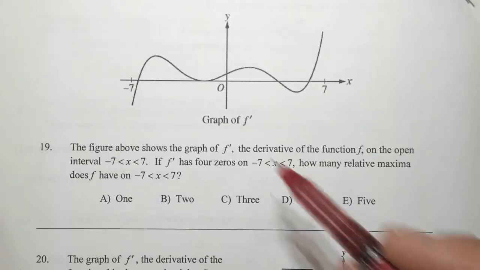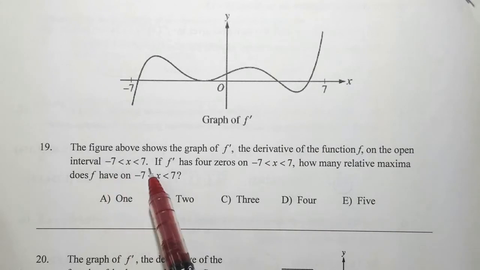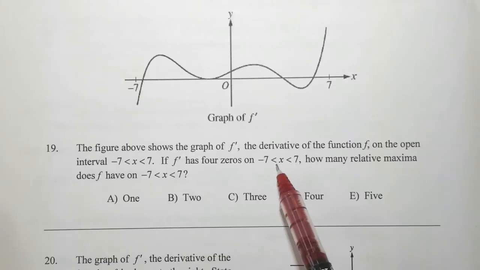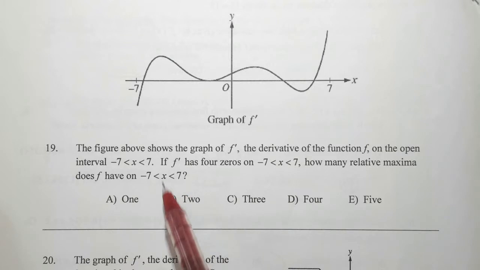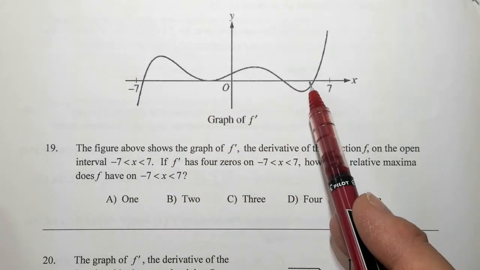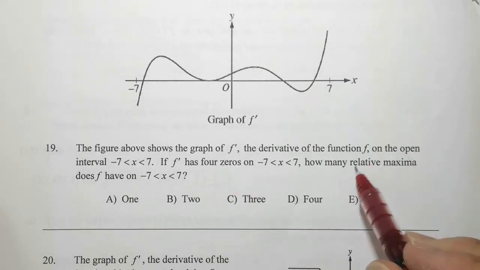Problem 19 gives us the graph of f prime over the domain from -7 to 7. And it says if f prime has 4 zeros during this time, how many relative maxima does f have on this interval? So we see 1, 2, 3, 4. Those are the 4 zeros we're talking about. And we want to know about a relative max.